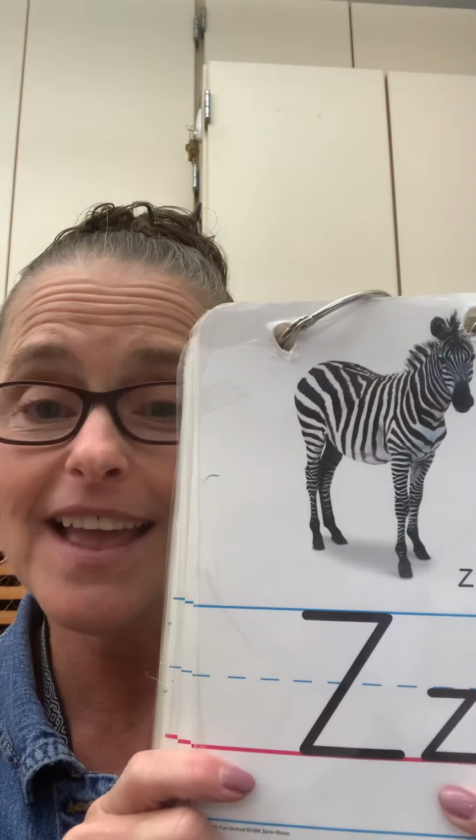This is the end of our song. Thank you for singing with me. All right. Hopefully you were able to keep up and do most of your signs. Okay, I want to just do a little practice. I'm going to give you a sound and I want you to see if you can figure out the letter.